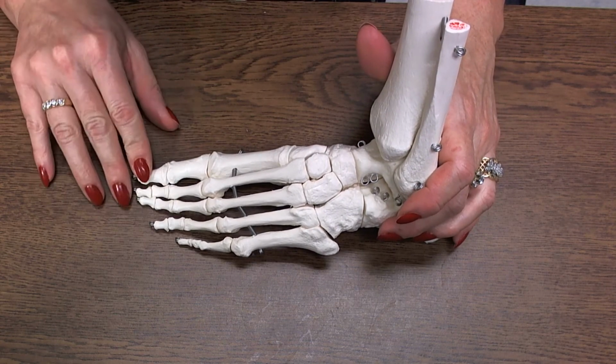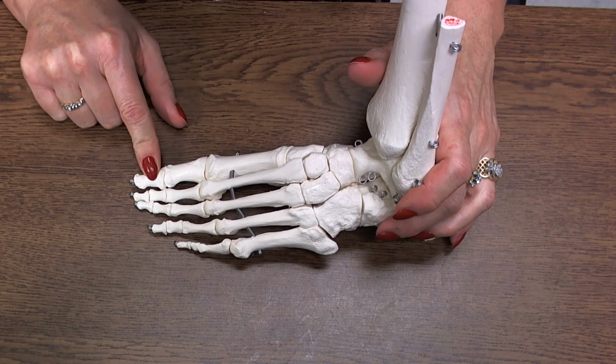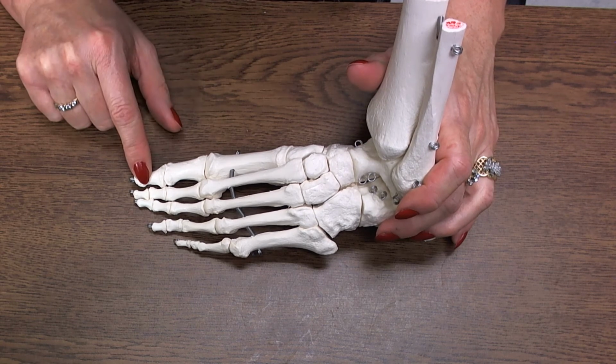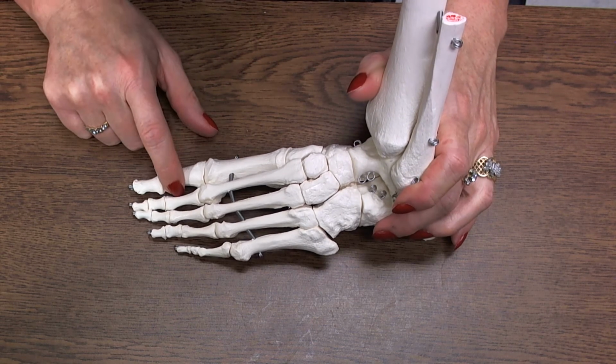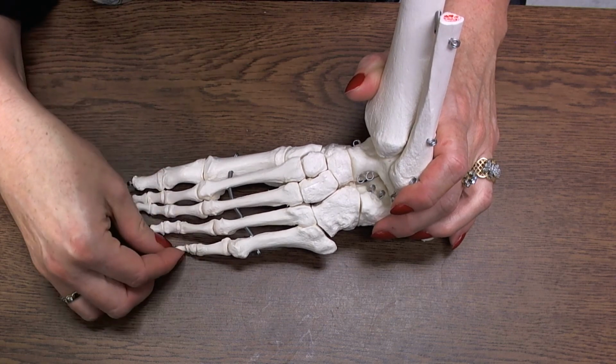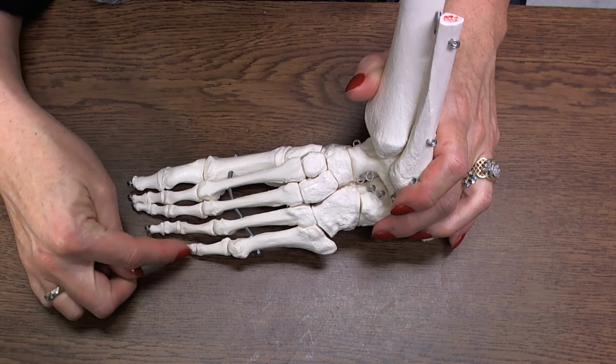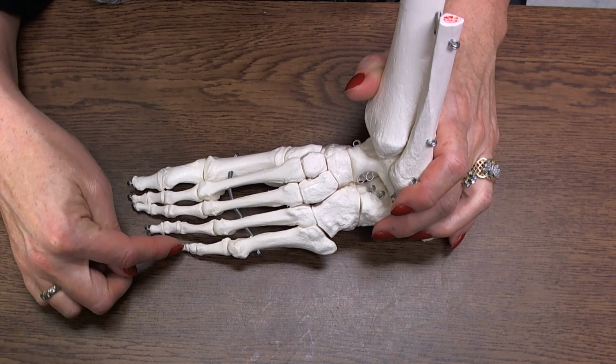These are your phalanges. And notice the big toe only has 2 bones to it. You have a proximal and distal phalanx, and then for your other toes, you have 3 bones for each little toe, just like on your fingers. So you have a proximal, a middle, and a distal phalanx for each one of those.